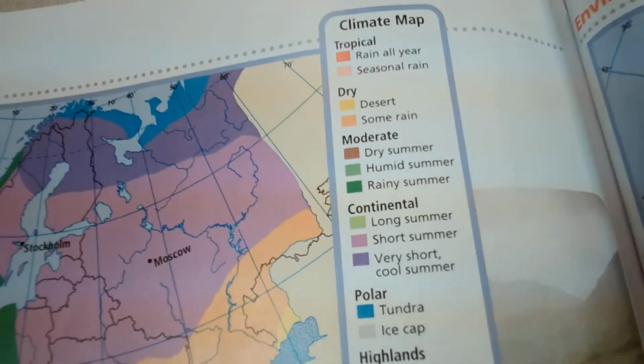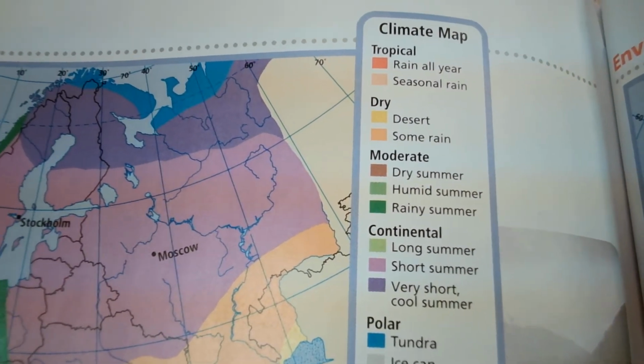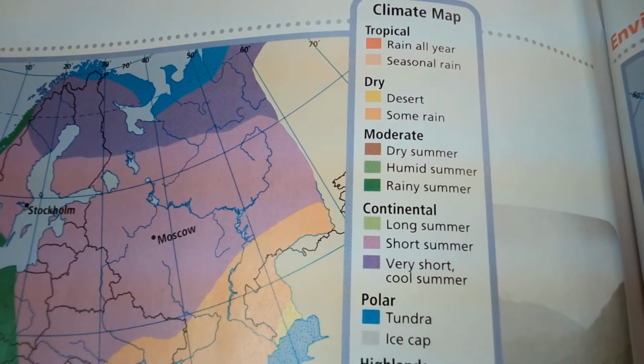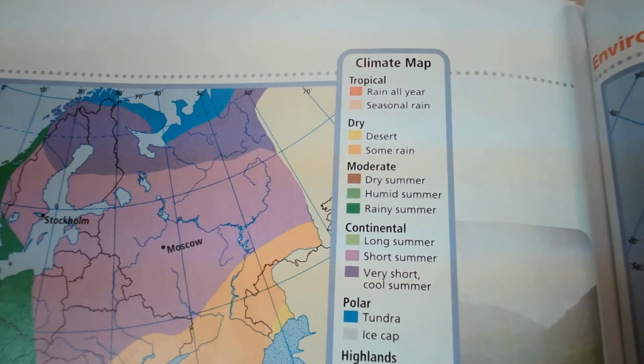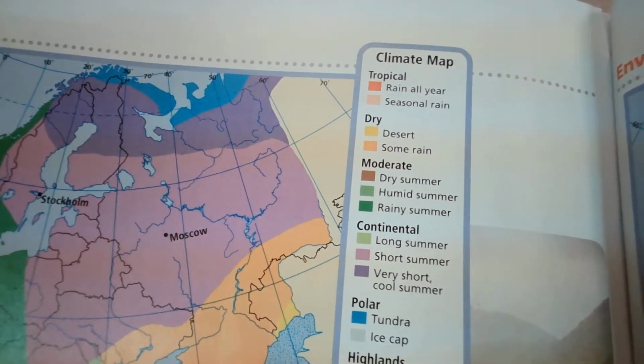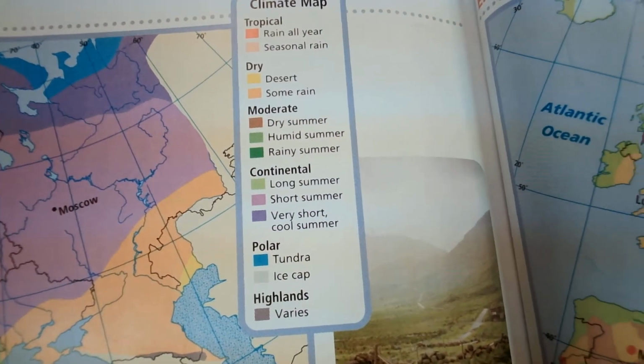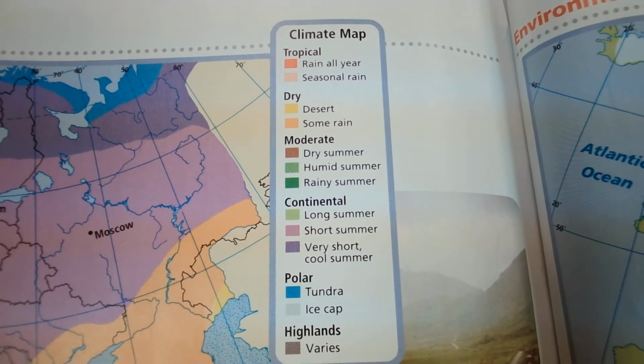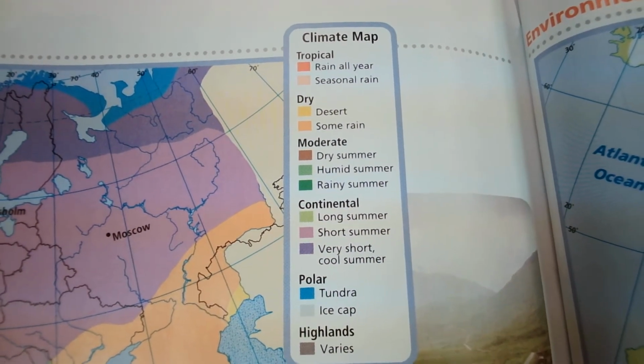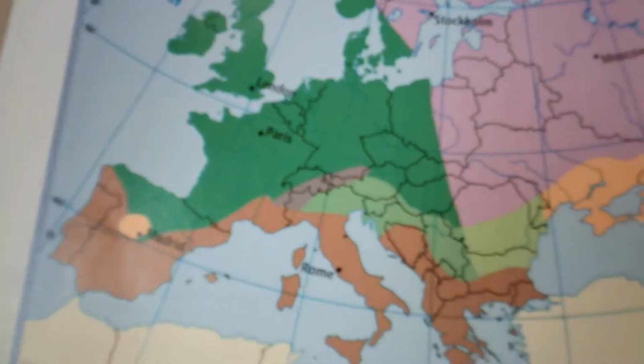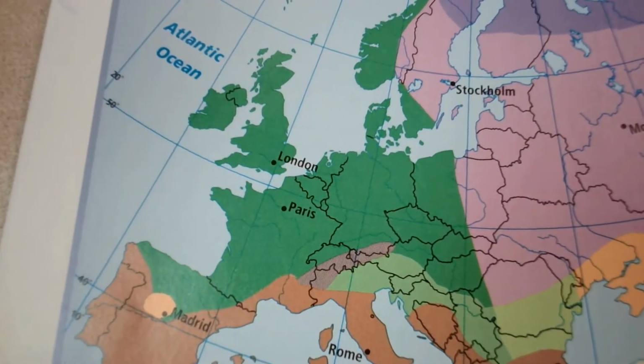And by the way, when you get to high school, you're going to see more detail in terms of climates. This is kind of giving you a nice easy version of different climates. You can see all sorts of weird terms, but that's going to be a little bit more for high school. So moderate climate, absolutely. Not going to be too hot. It's not going to be too cold in Germany.